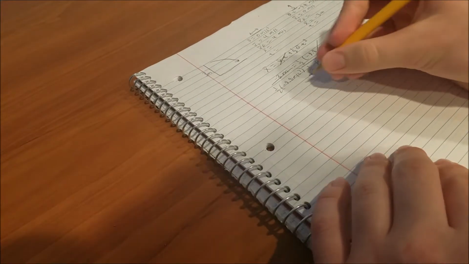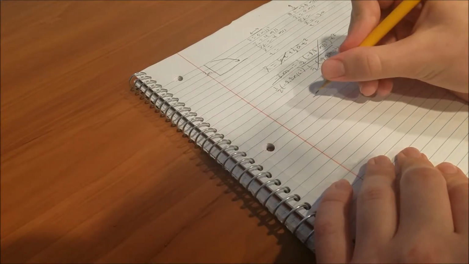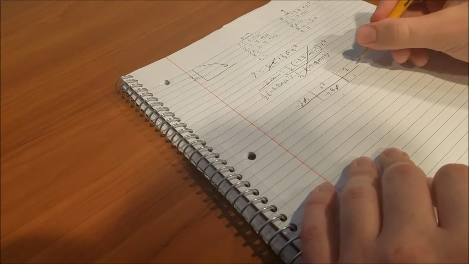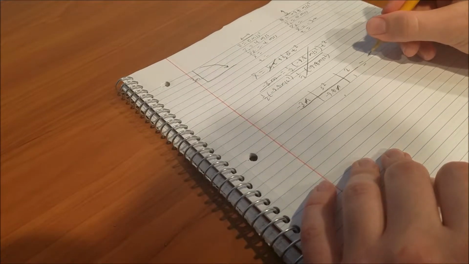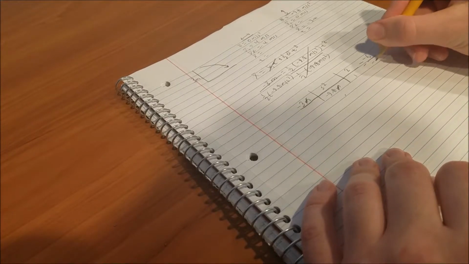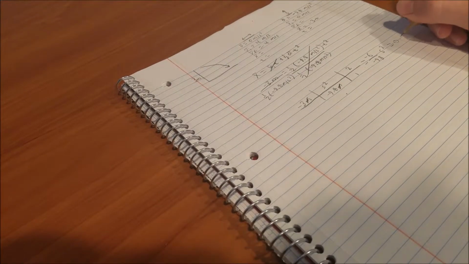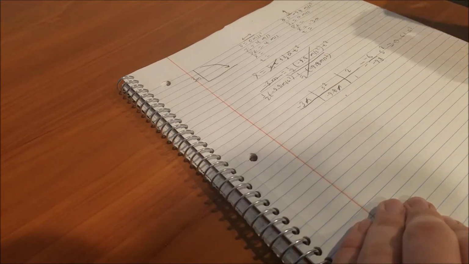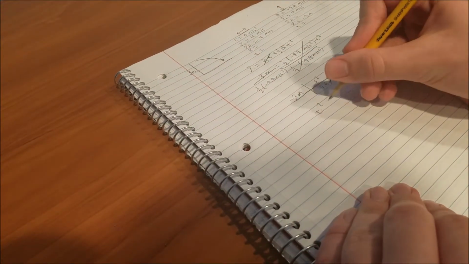We cancel out the meters and we get negative 6 over negative 9.8 seconds squared. Putting that into the calculator, we end up with 0.61 seconds squared. This is our value for time squared.